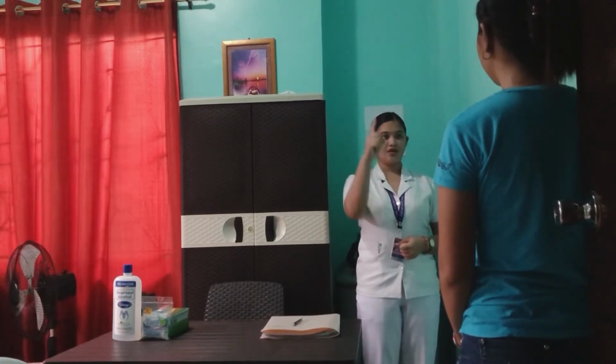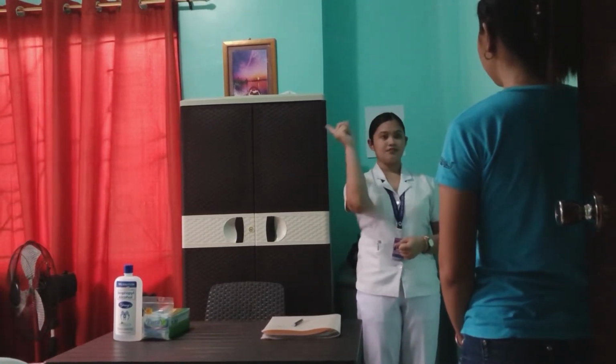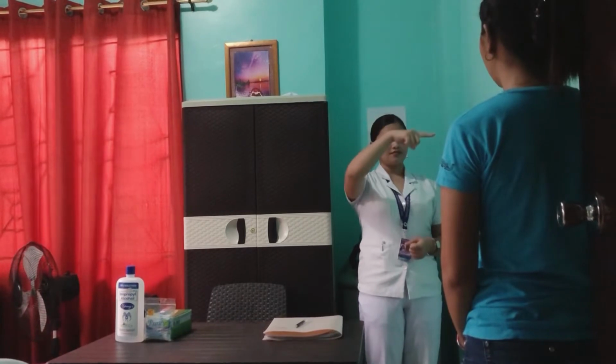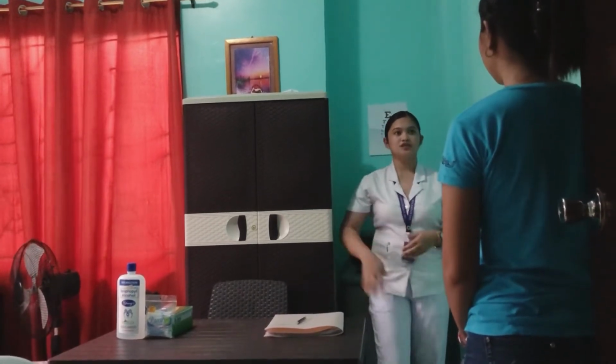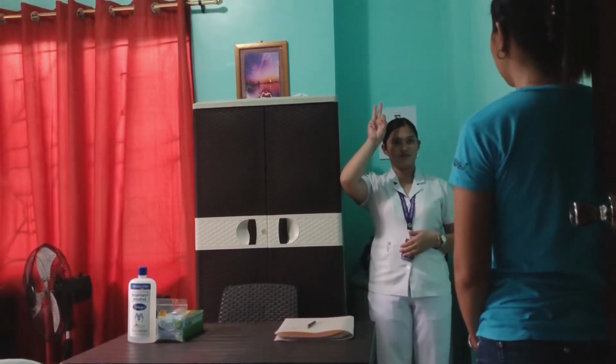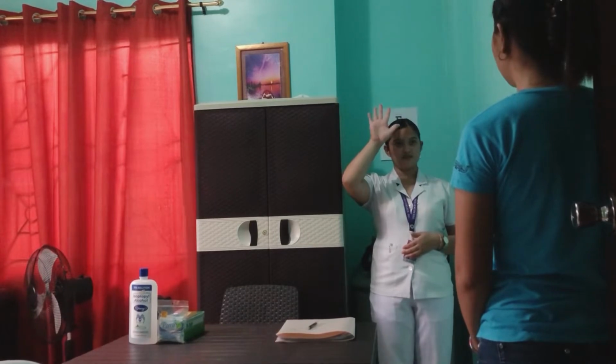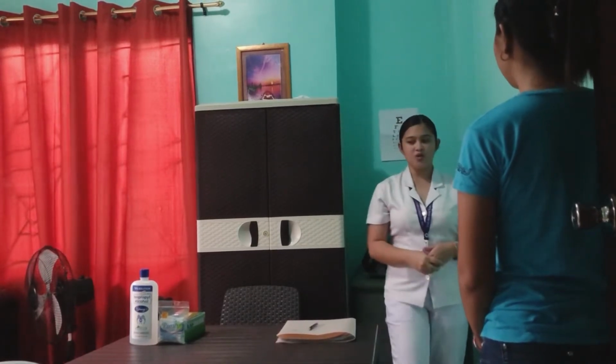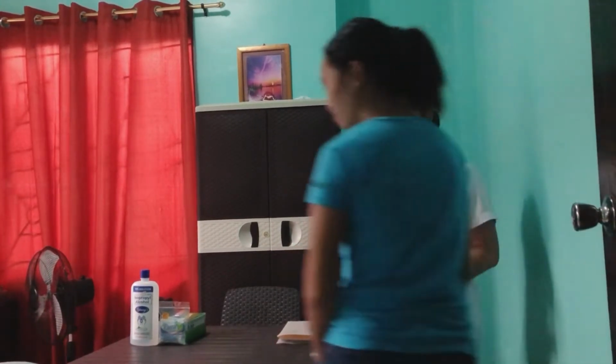Upward, downward, left, right. Okay, I'll proceed with the counting of fingers. 5, 3, 1, 2, 4, 5. Alright, kindly sit for a while as I proceed with the light perception.